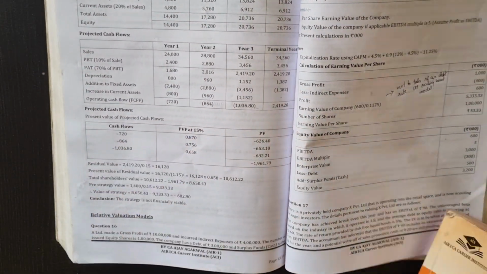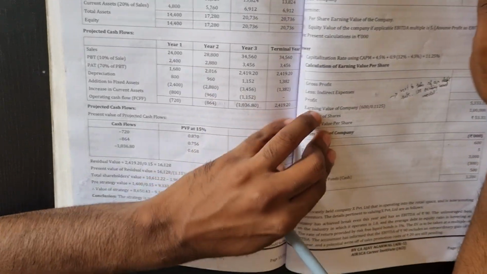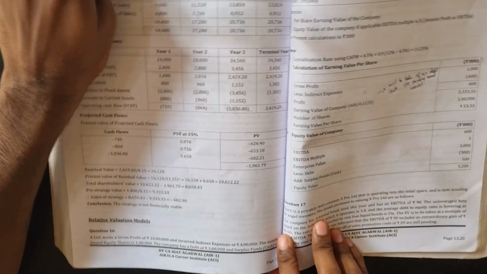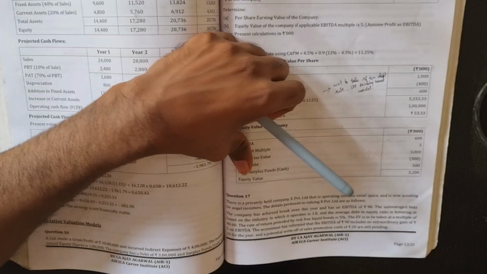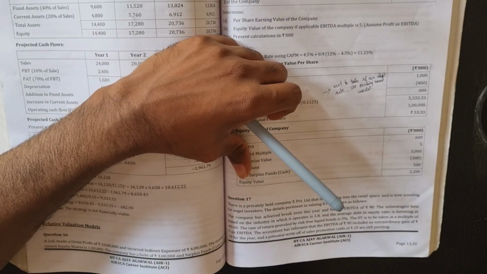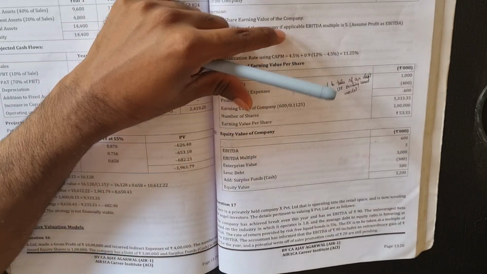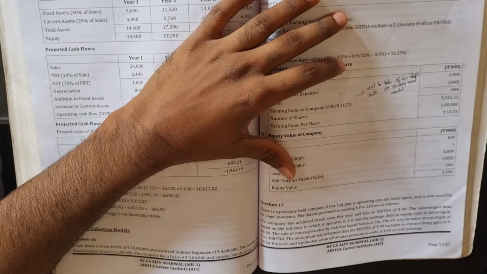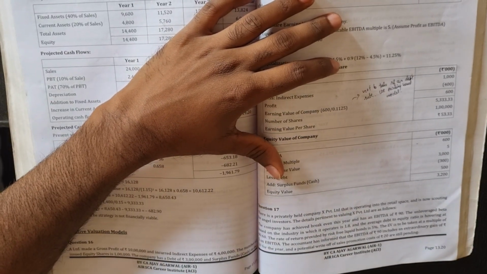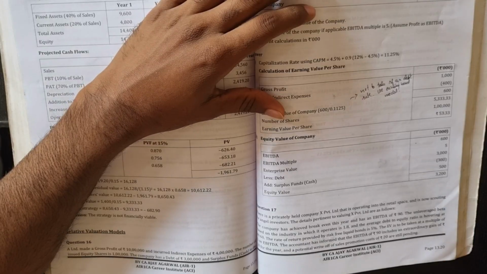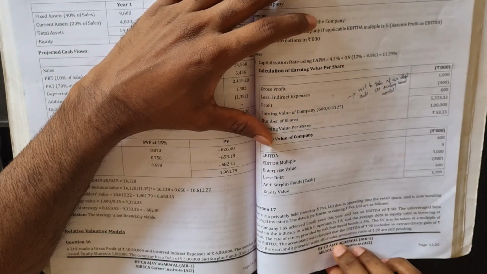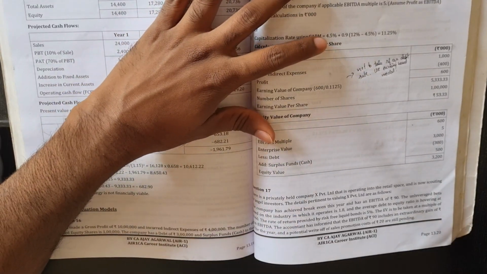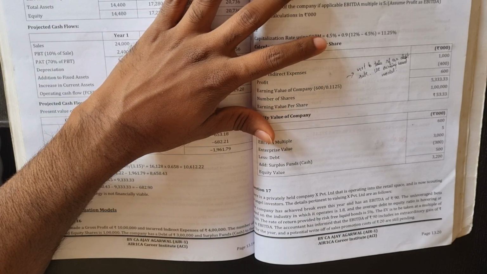Earning value of the company. Next, they have asked us question number 17. There is a privately held company, X Private Limited, operating in the retail space and now scouting for angel investors. Okay, so it needs funds. The details pertinent to valuing X Private Limited are as follows.